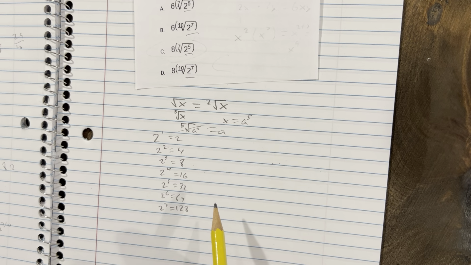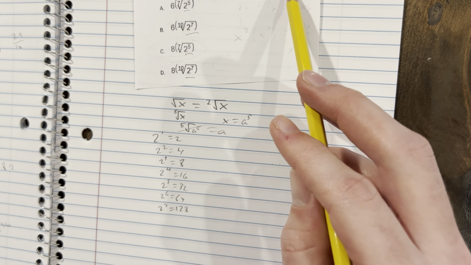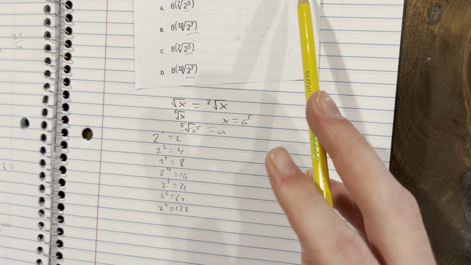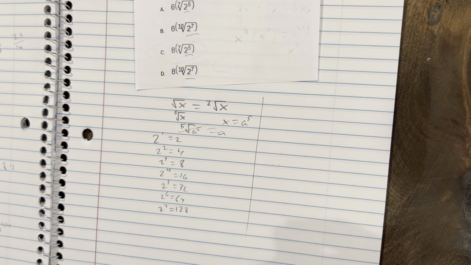Since our answers are in terms of this, we also see in the question 32 is 2 to the fifth power. We see 64 is 2 to the sixth power. So let's rewrite our equation.